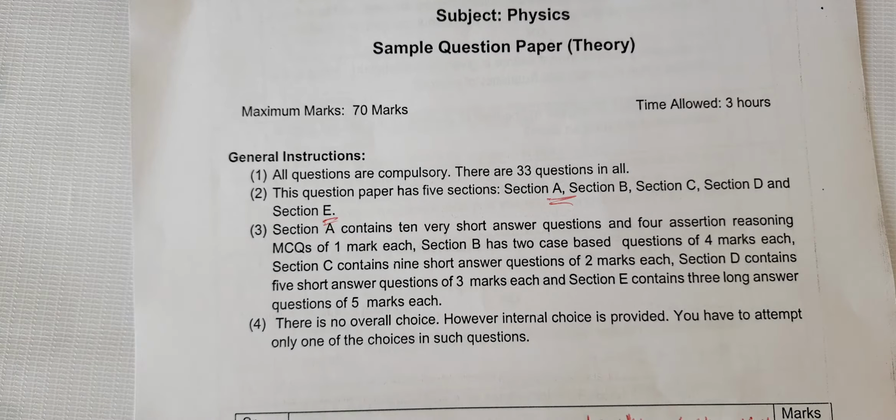And section B has 2 case based questions. Let us see the details also, how the questions will be given, and you can guess from the kind of questions given in this paper, right? Each question carries 4 marks. Section C contains 9 short answer questions of 2 marks each. Section D contains 5 short answer questions, 3 marks each, and section E contains 3 long answer questions.